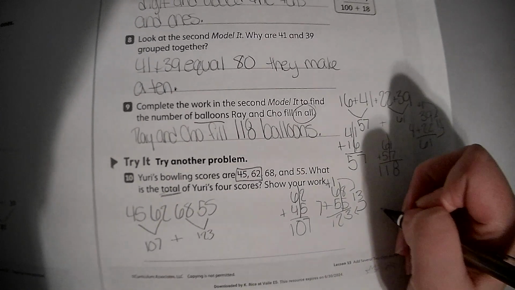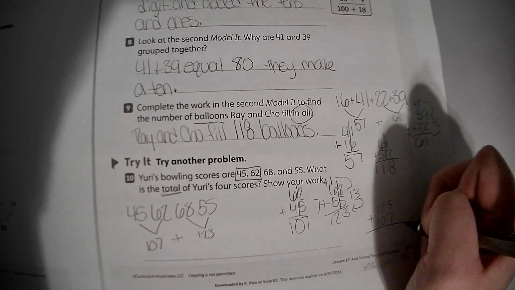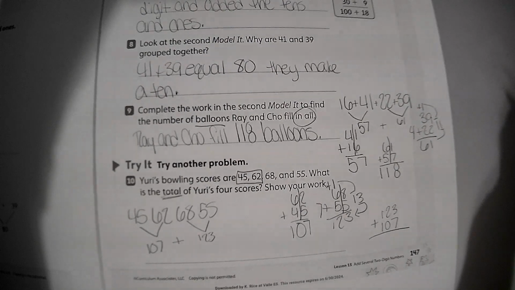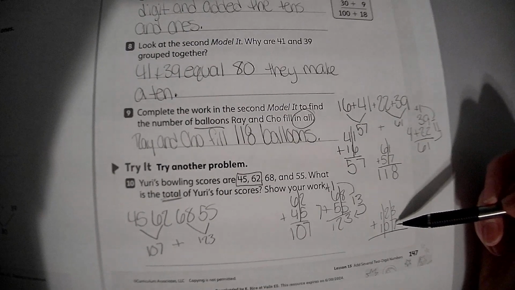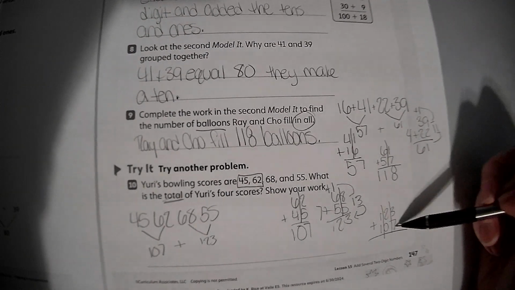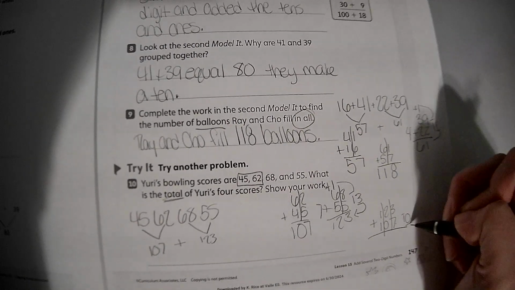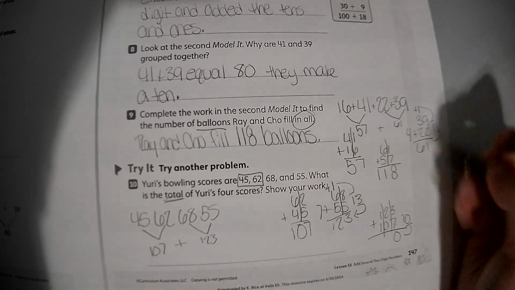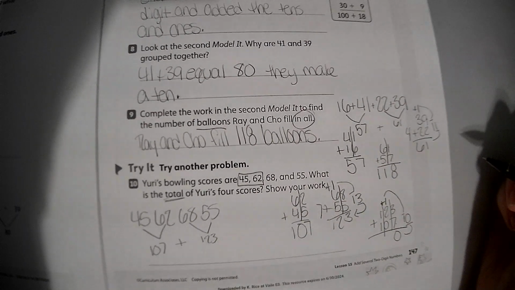So 123 is bigger and 107 is smaller. That's a 3-digit number. Holy moly. Well, we're just going to add them the same way. 3 plus 7 is 10. You're going to do the same thing as normal. 0 goes down in the basement. 1 goes up in the attic of the 10s. 10 stay in the 10s.